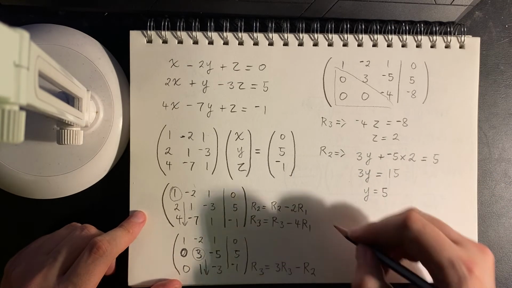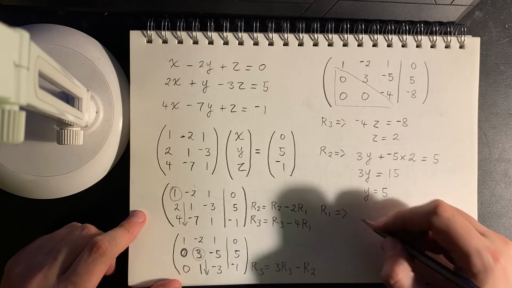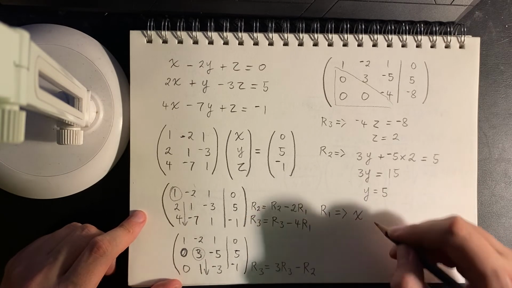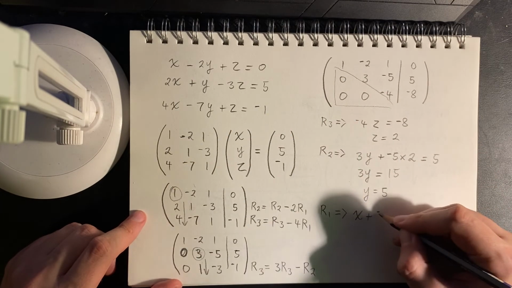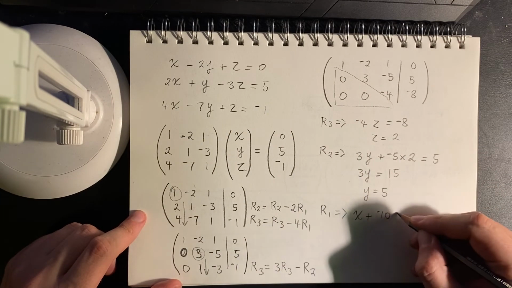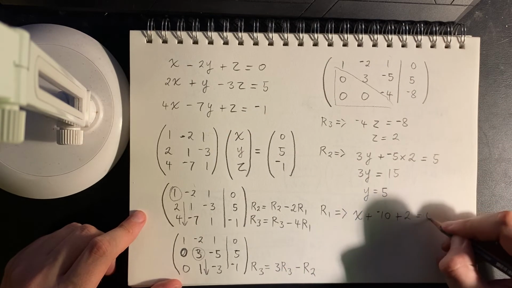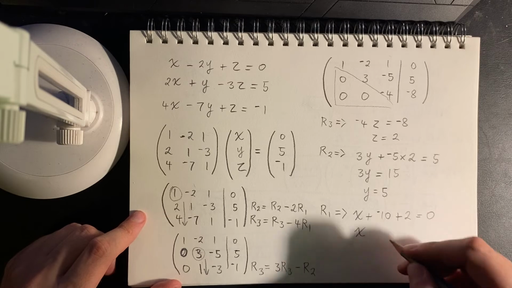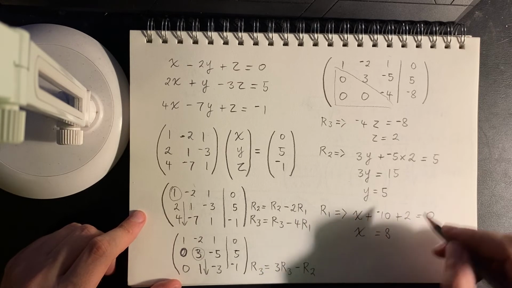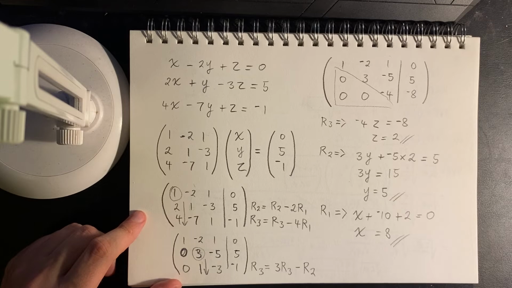Okay, awesome. Now I look back at row 1. What does row 1 tell me? Row 1 tells me that x plus, and then we have -2 times 5, so -10, plus 1 times 2 equals 0. In other words, x minus 8 equals 0, x equals 8. So there we have our solution to the system.